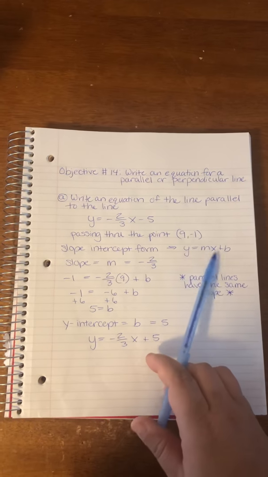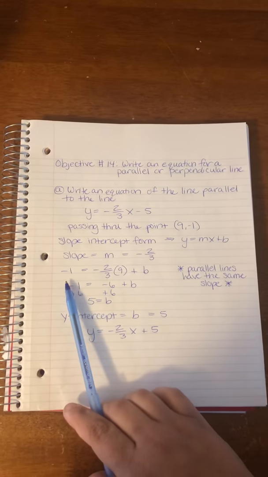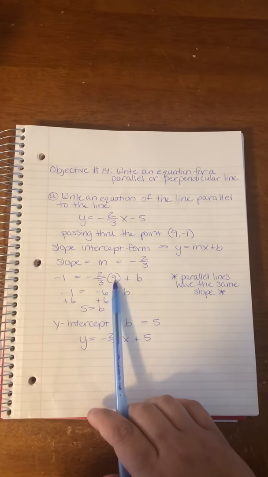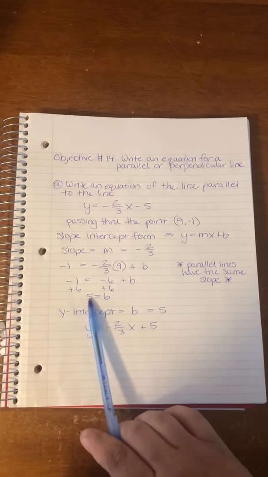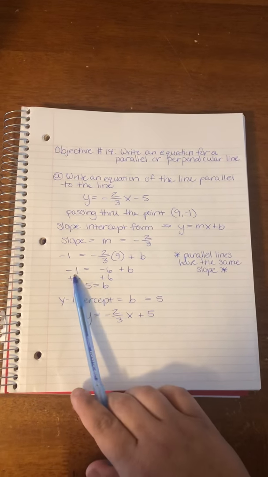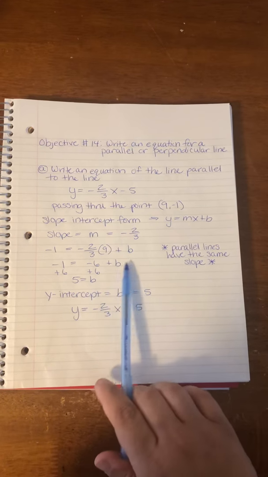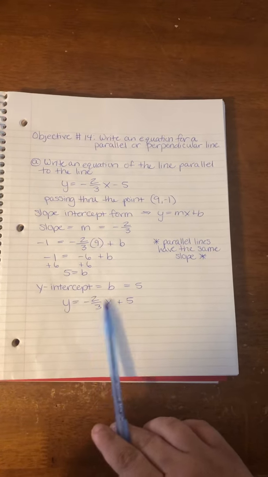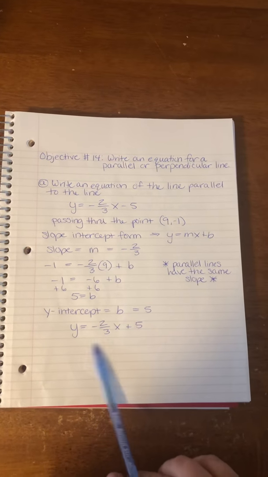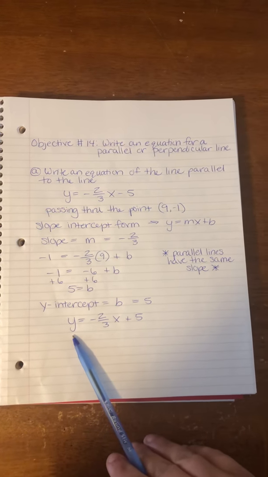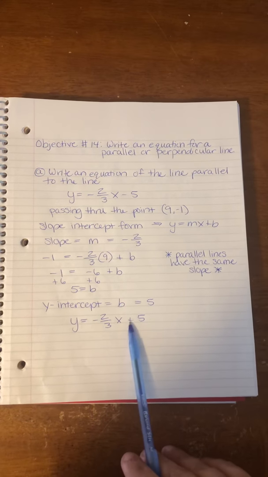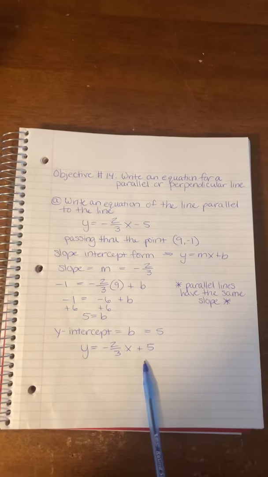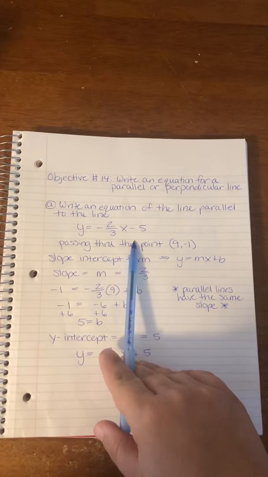So y equals mx plus b, we're going to do negative 1 equals negative 2/3 for m times 9 plus b. And then we're going to solve. That gives me negative 1 equals negative 6 plus b. Add 6 to both sides. b equals 5, so my y-intercept is 5. Then I can plug that into my new equation: y equals negative 2/3 x plus 5. That line is parallel to my original line.